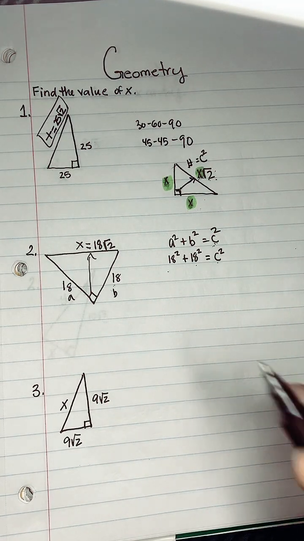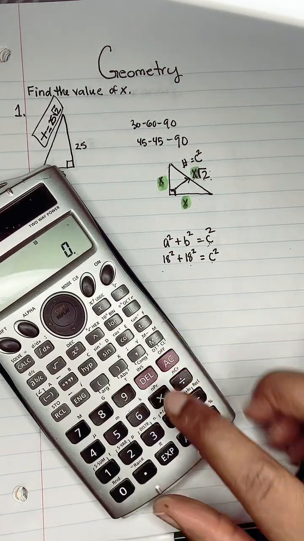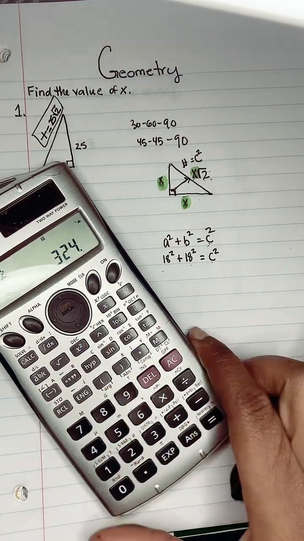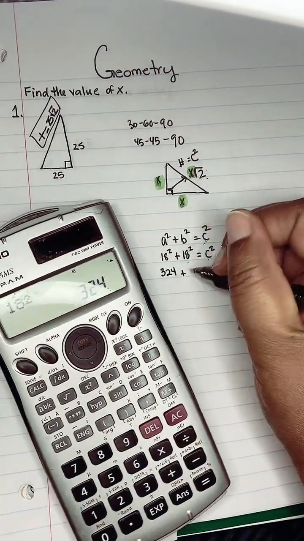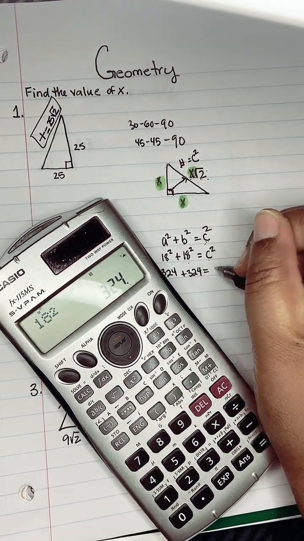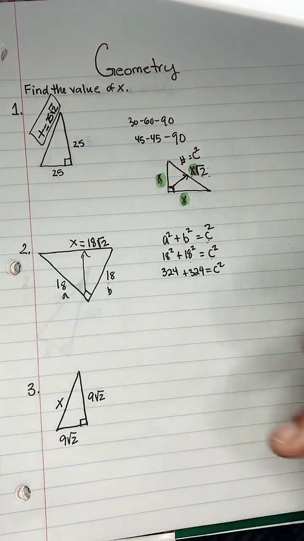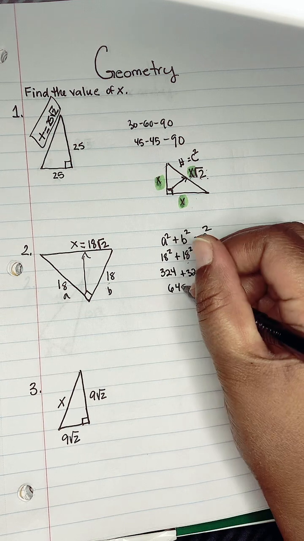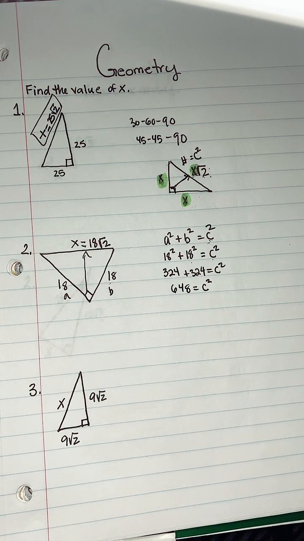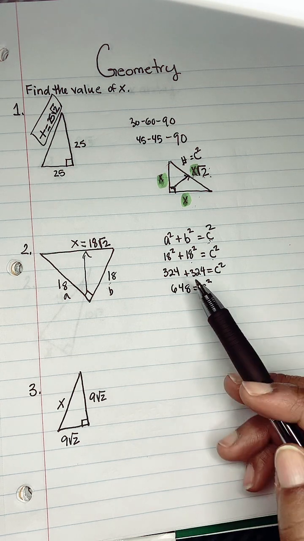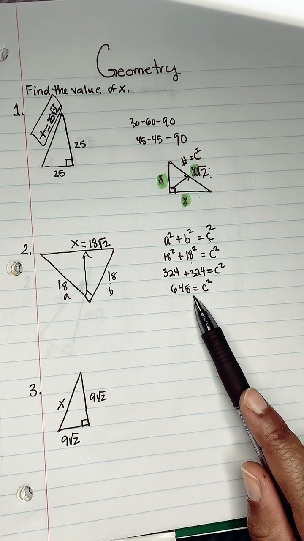So now we can do the math. 18 squared, we're going to take out our calculator because ain't nobody got time for that. So 18 squared is 324, okay, plus 324. Now, again, that's equal to C squared. So 324 doubled is going to give us 648 equals C squared. Now, you're like, okay, this doesn't look anything like this. Well, we're not quite done solving it.